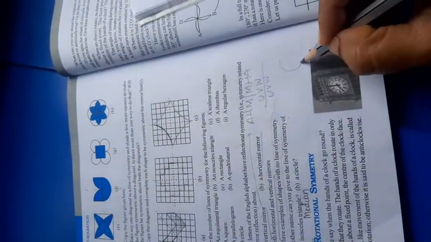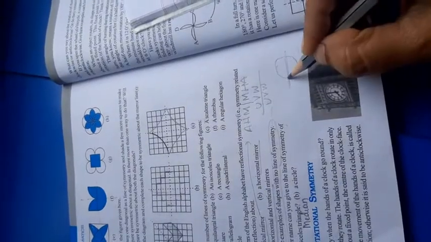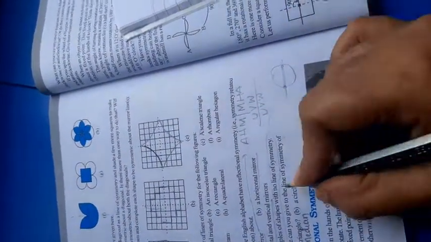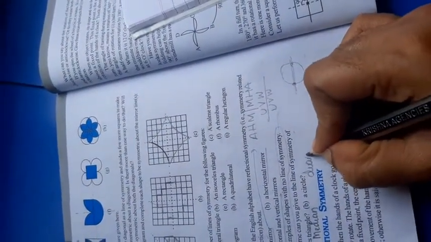The same applies to the circle. Circle is like this. This line from here to here, what is it called? Diameter. It is called diameter. Clear? Now, the new concept is rotational symmetry.